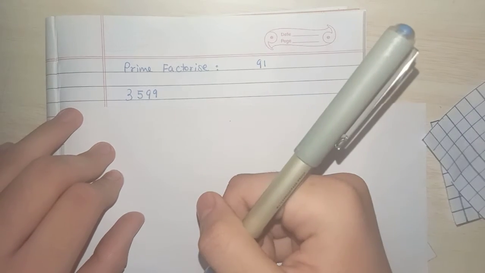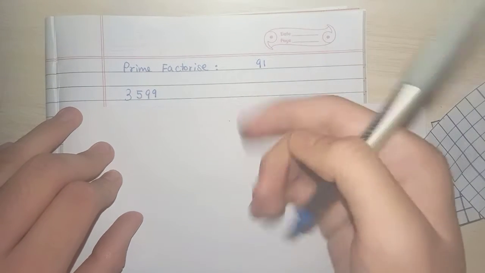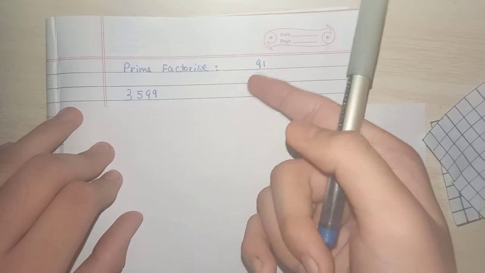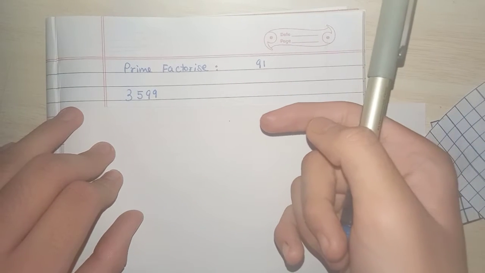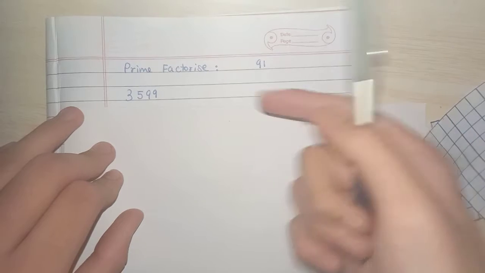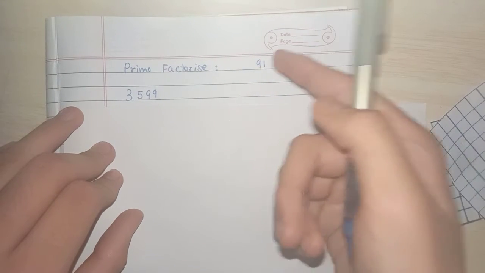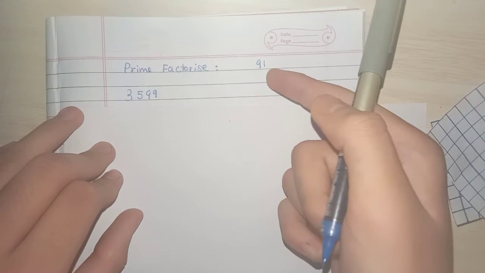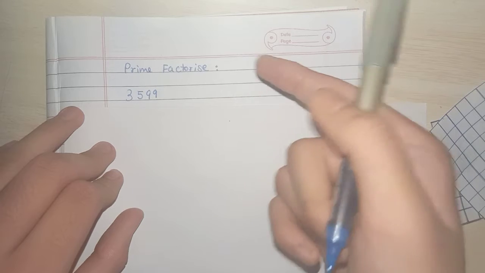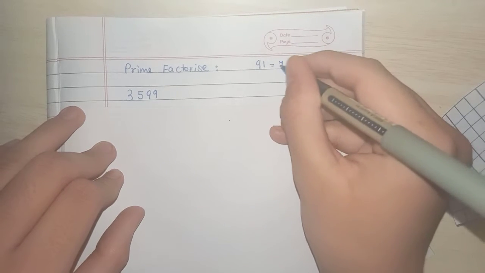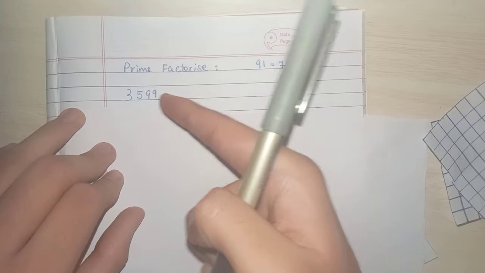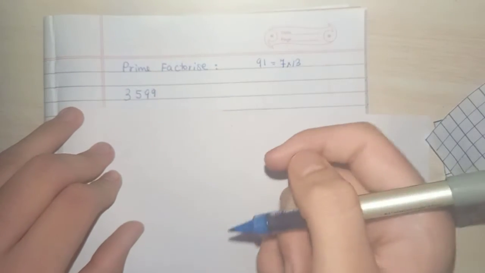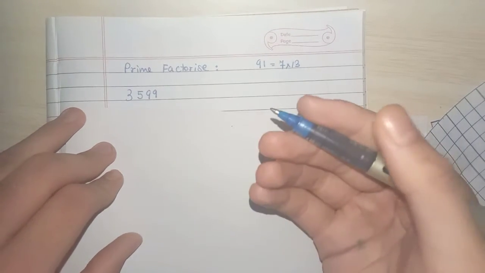Let's say 91. What you might be doing is looking through a series of prime factors that can divide 91. So 2 does not divide it because it does not have an even digit. 3 does not divide it. 5 does not divide it. 7 looks like it does. So it is just 7 times 13. But if you did that on this, then it might have taken you a while.